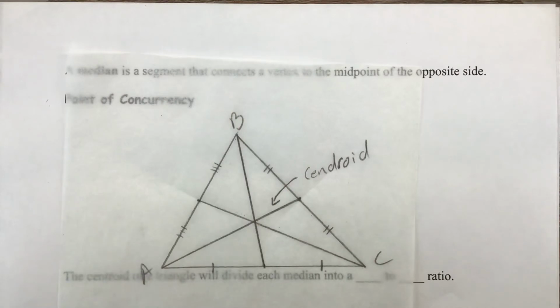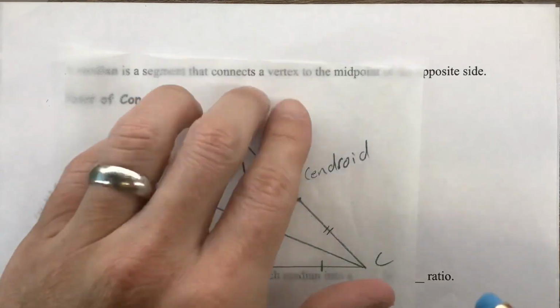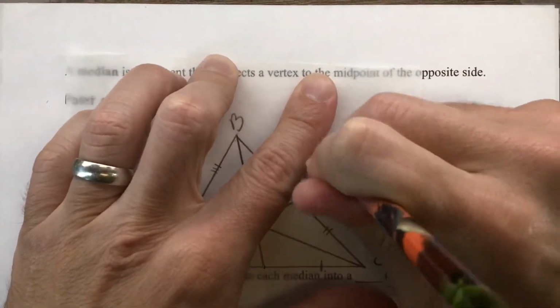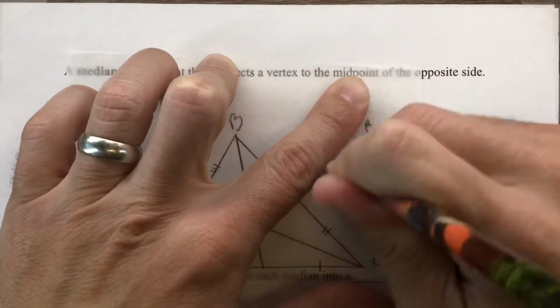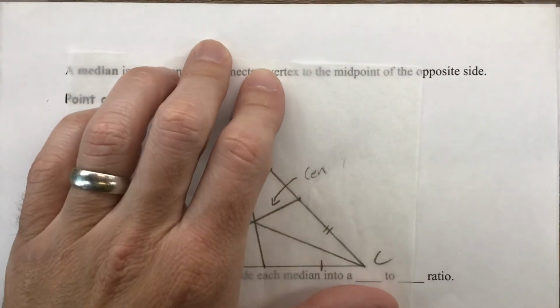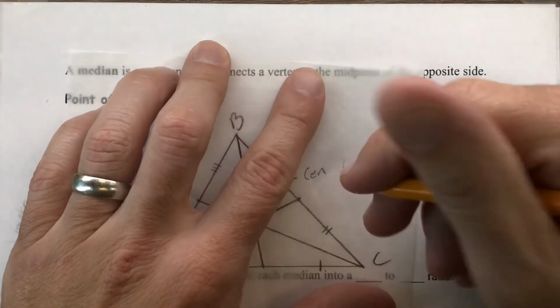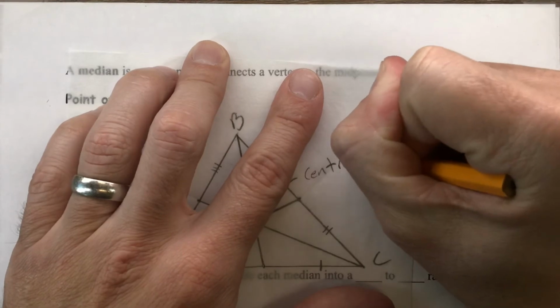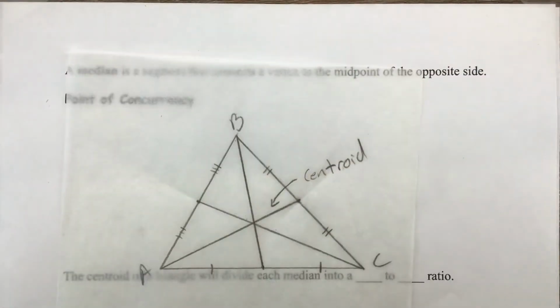It is called the, ooh, I misspelled it there. All right, I may have been watching too many Star Wars movies. This is not a Centroid. That was close-ish, I guess. It's called a Centroid.